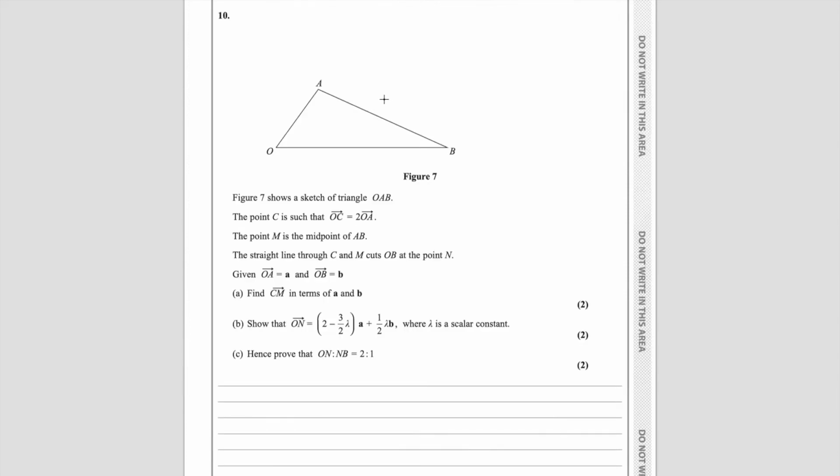Question number 10 shows a sketch of triangle OAB. And we know that the point C is such that OC is equal to 2OA. And the point M is the midpoint of AB. So we have the point M there. And the straight line through C and M cuts OB at the point N.